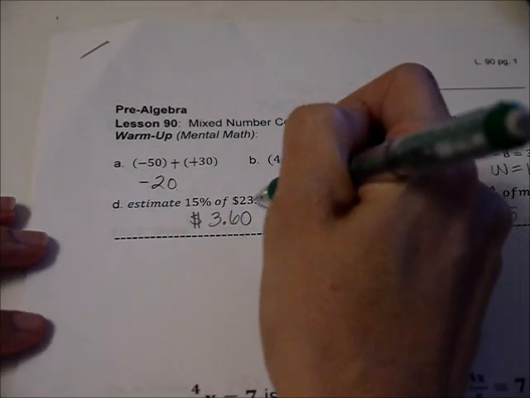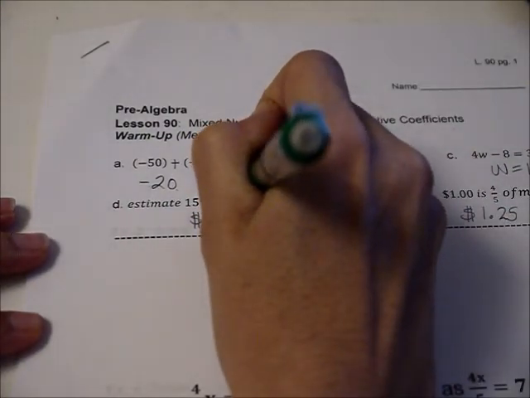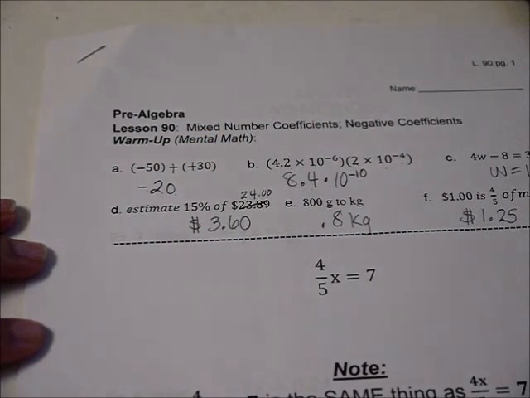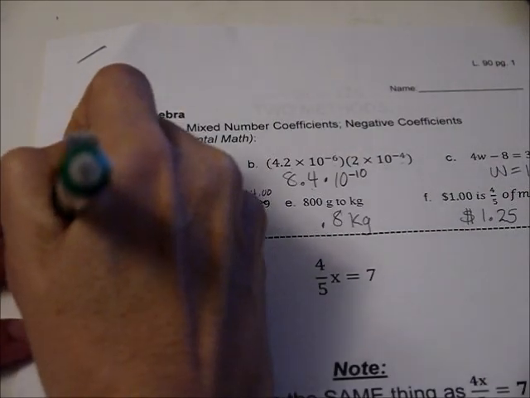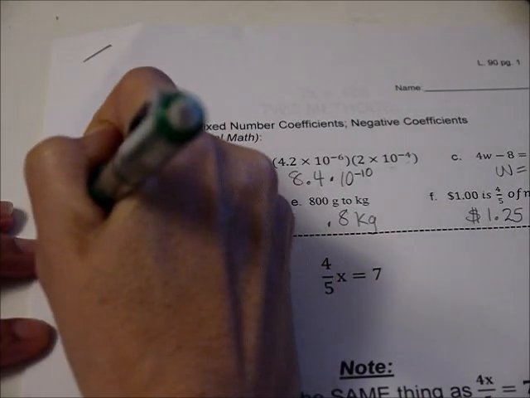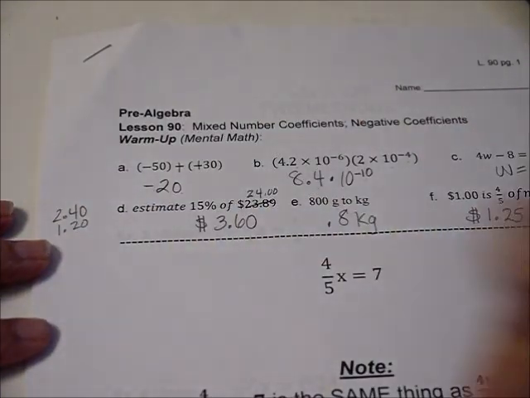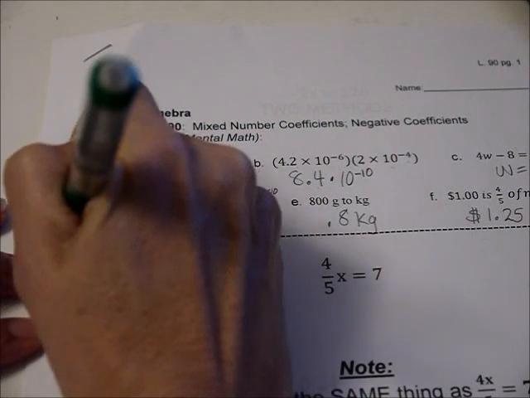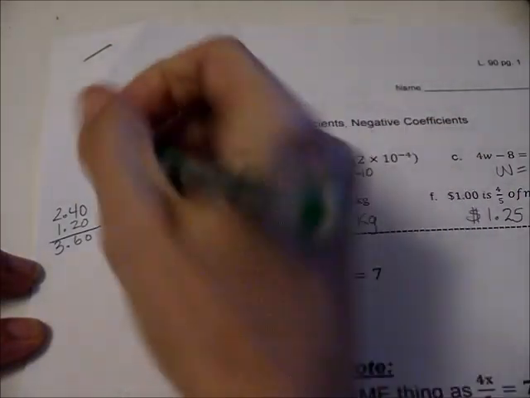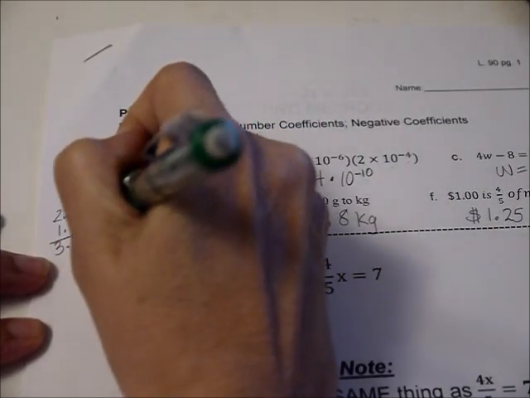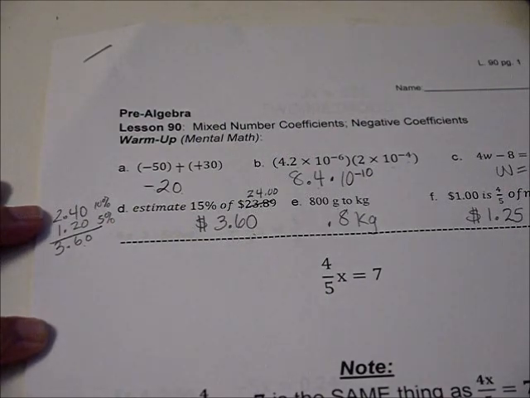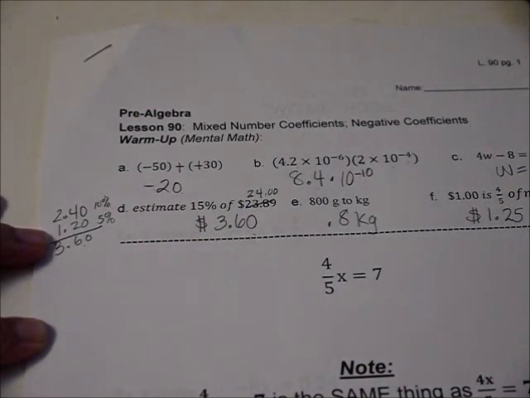This one, I'm going to show you what I did just to give you a visual. So we're going to basically find 15% of $24, right? Because we're rounding. So 10% of $24 is $2.40. 5% is half of that, so that'd be $1.20. And when you add those together, you get $3.60. So that's how I do 10% plus 5%. And we can get 10% just by moving a decimal and then half it for 5%.